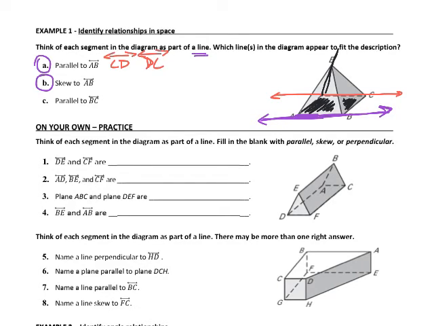I'm not sure, is that ED there? That goes down this way. The other one that we could use would be EC. Okay, that one's never going to intersect because it's going to be too far away from that purple line. So it looks like to me we have EC would work, and then also ED would work. Okay, they're not touching the purple line and they are not in the same plane.